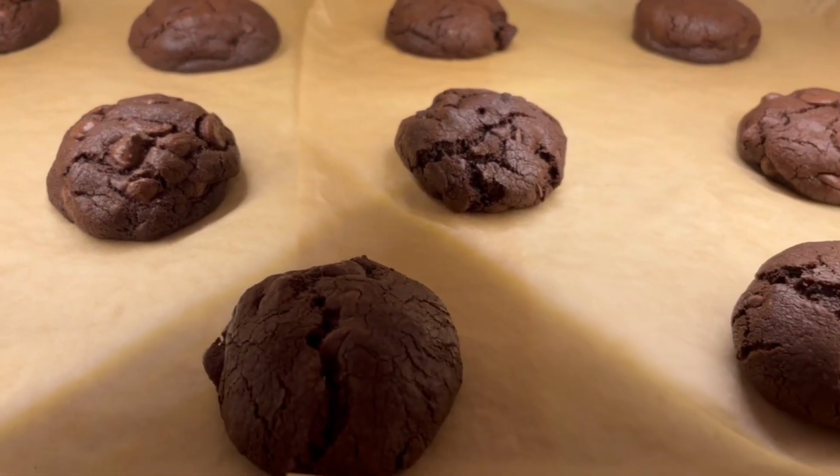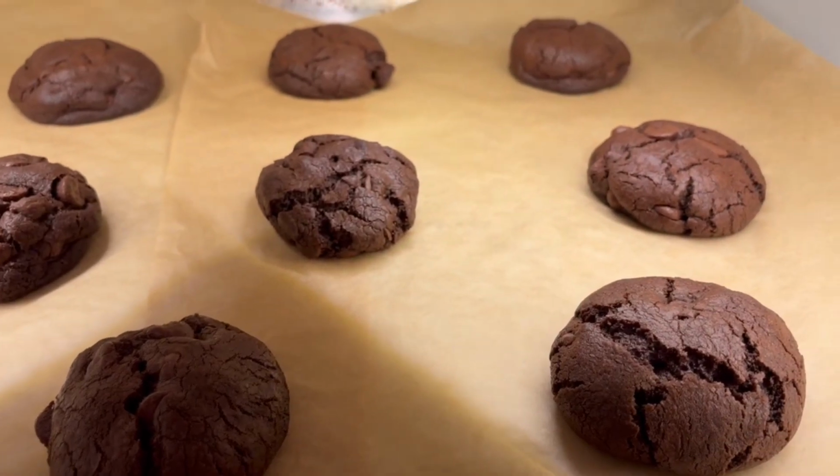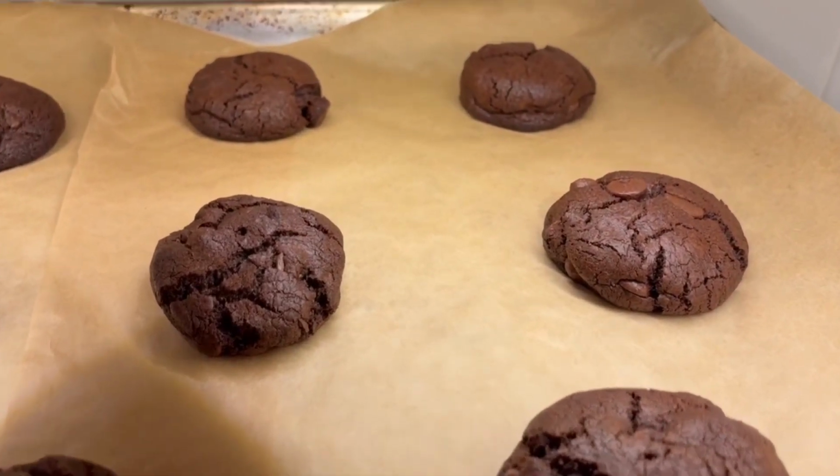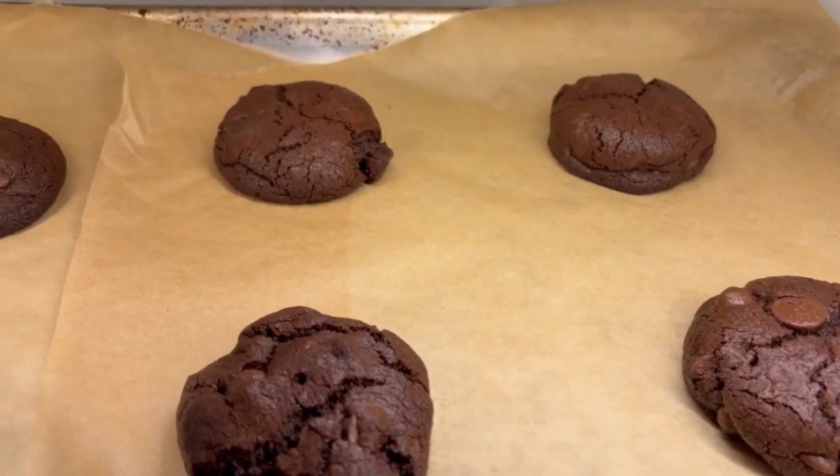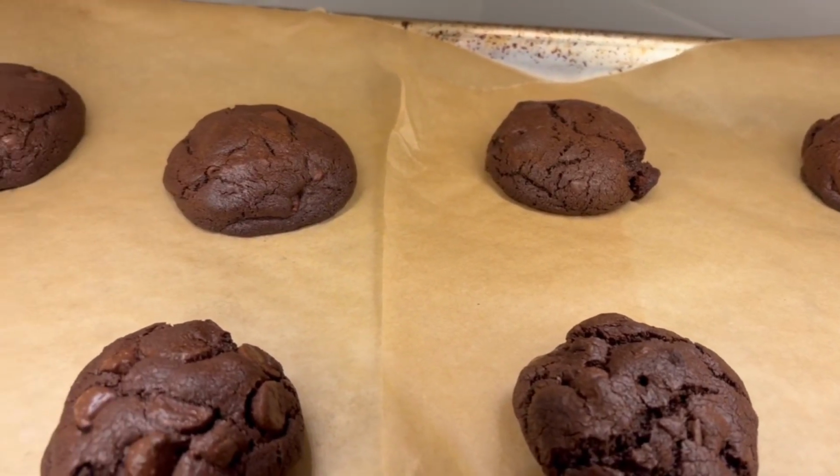The baking soda reacts with the acids in the dough and produces carbon dioxide gas, which creates air pockets and makes the cookies rise. As the temperature increases, the proteins in the eggs and flour begin to set, giving the cookies their final shape.